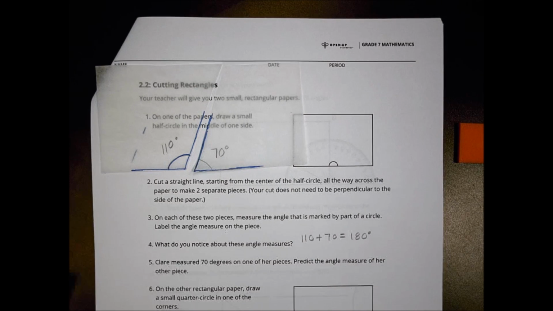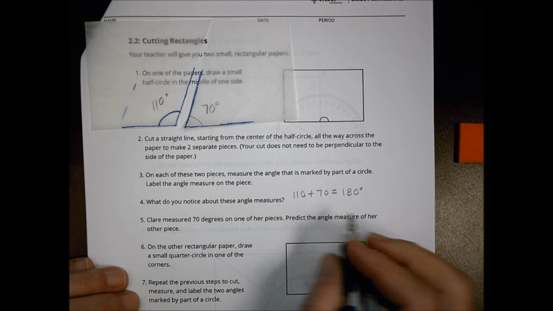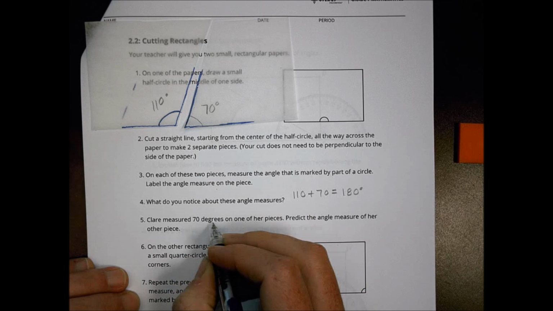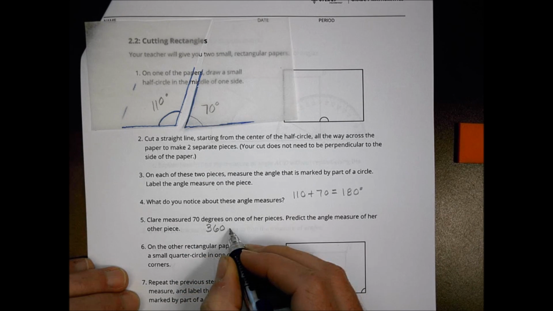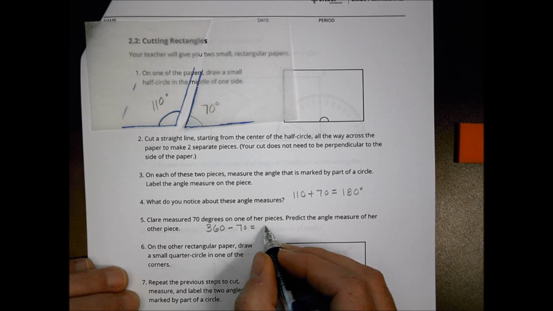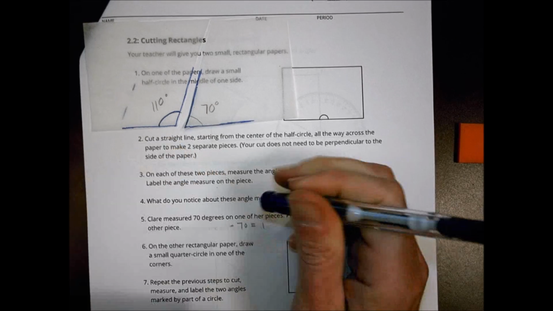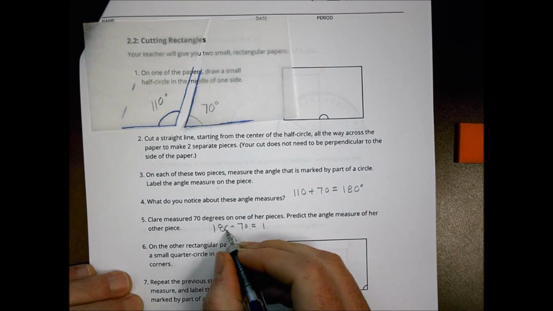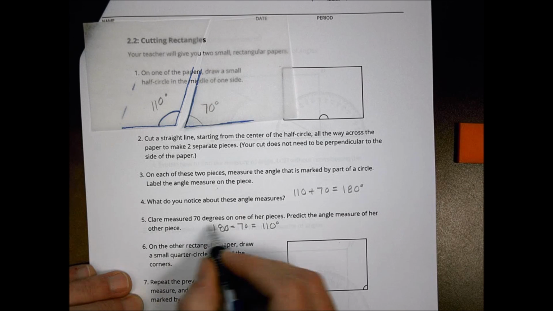Next, what we want to do is Claire measured 70 degrees on a paper, predict the other angle. Well, we can do it because we actually cut it by 70 on accident. How can we predict it? If you weren't sure, what you would do is you'd say, well, I know that straight is 360, and if I subtract 70 from that, that will give me the missing piece. So 360 minus 70, we've already discovered is 180, apologize there. 180 minus 70 is going to be 110 degrees. So that's how she could figure it out.